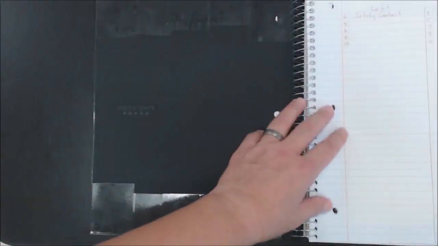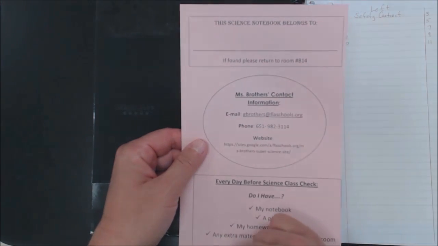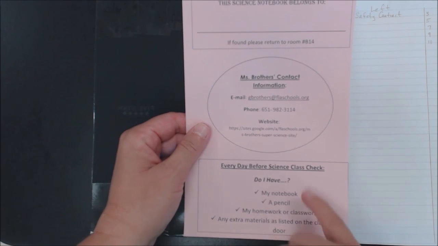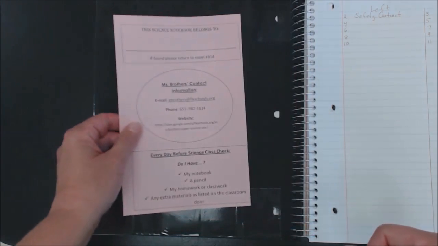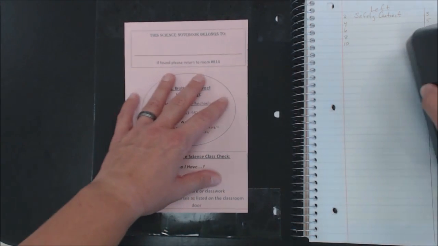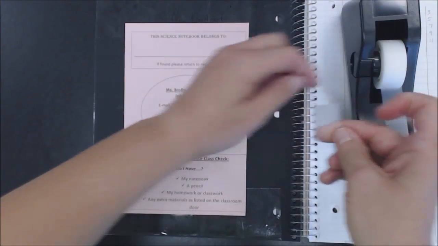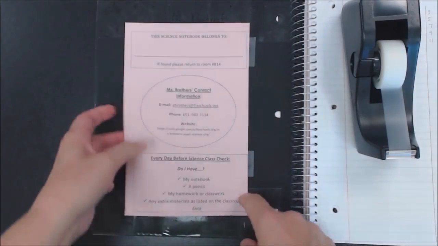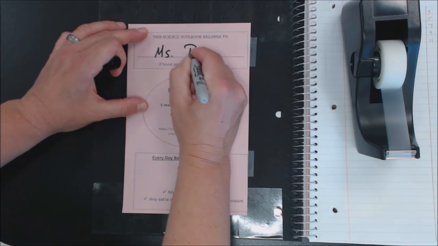Now, while we're here taping things in, let's tape a couple of things into the covers of our notebook. The first thing I'm going to have you tape in is this sheet right here. This gives you some important information. It's going to tell us who the notebook belongs to. This is contact information for me and just a reminder of the things that you should have in class every single day: notebook, pencil, homework, and any extra materials that might be necessary when you come in. And like everything else in the notebook, we're going to make this flippable. So again, small piece of tape on the inside edge, second small piece of tape on the inside edge, and now anybody that opens this is automatically going to know that this notebook belongs to Miss Brothers.